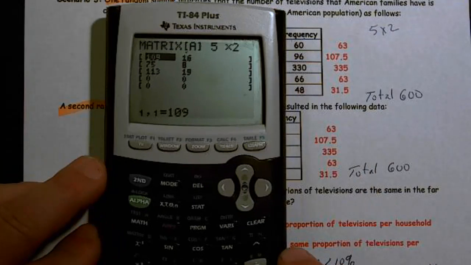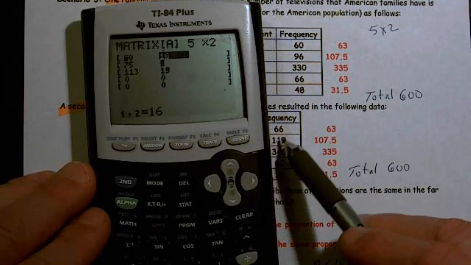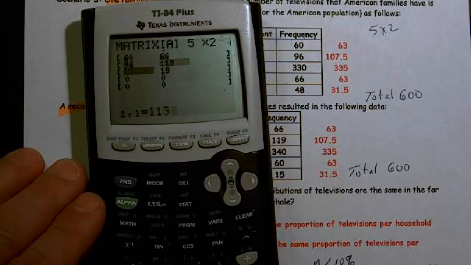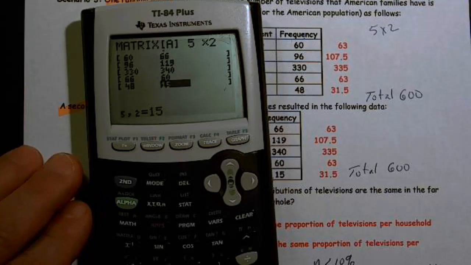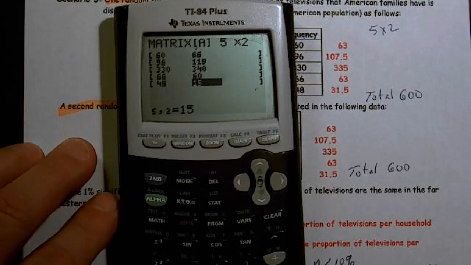So we ended up with 60 enter, and then over here we had 66. We had 96 and 119. We had 330, and we had 340. We had 66, then we had 60. We had 48, and here we had 15. All right, so we have the data entered. We're going to go ahead and run the test.